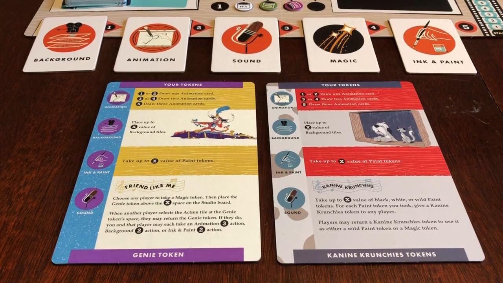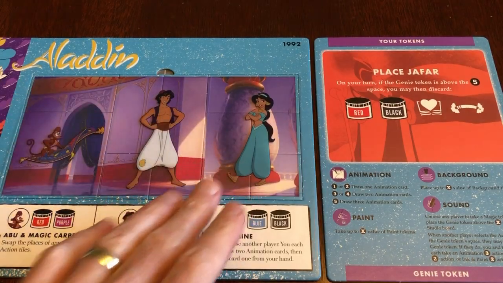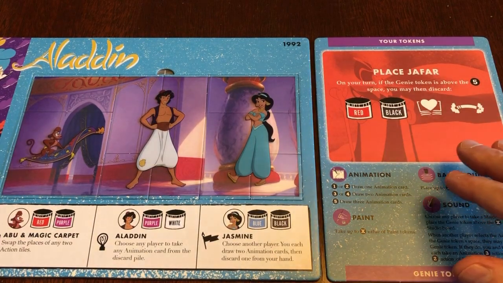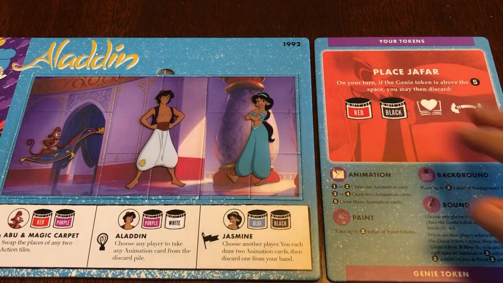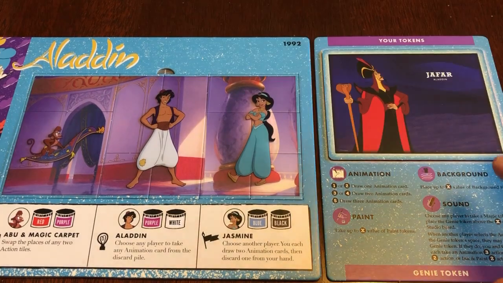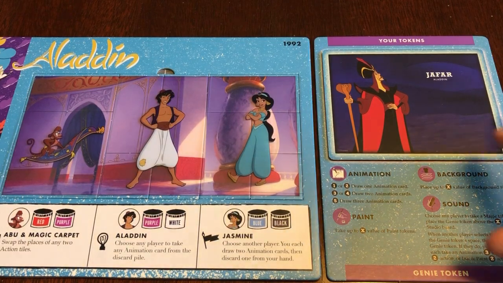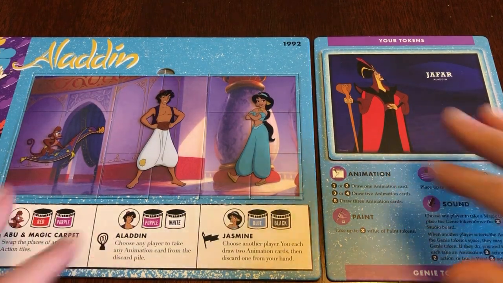Now, once you've completed your background and placed your characters, you can place your villain into the film by following the requirements specified on the action card. Once you've met those requirements, you place your villain tile with the calamity side down on top of your action board, and you have completed your film.